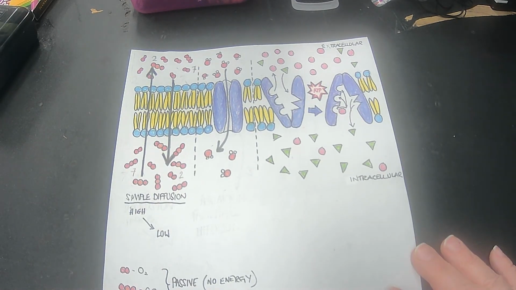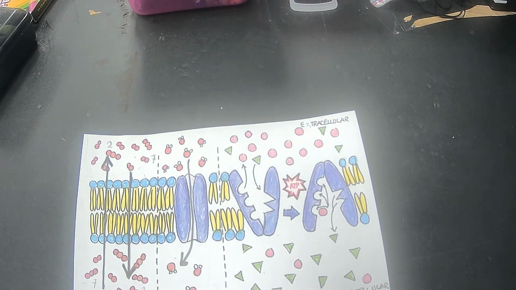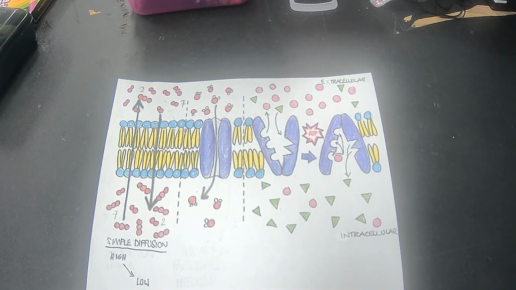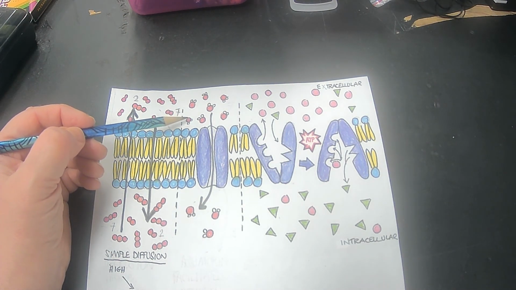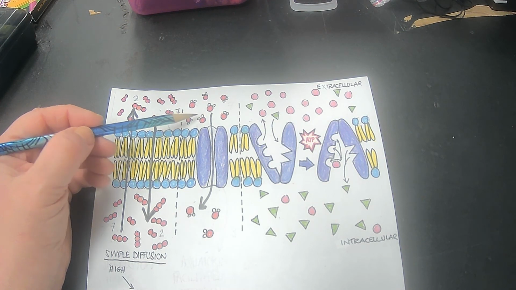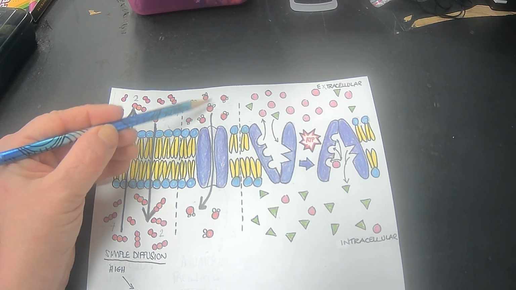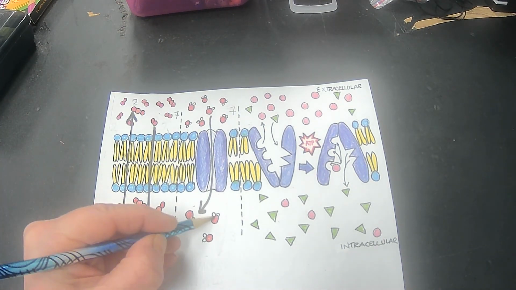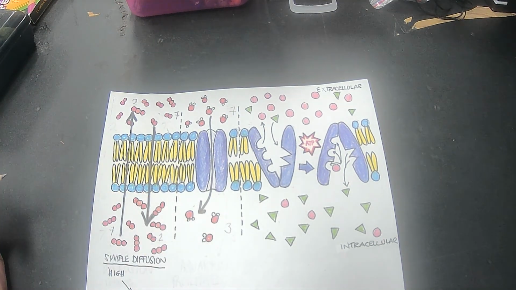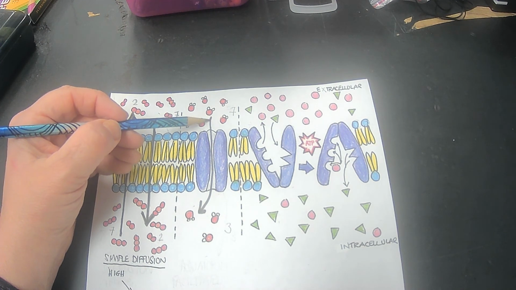All right, now let's look at how water gets in, because water is similar but not exactly the same. Again, I'm going to do the same thing. I'm going to start by counting molecules. 1, 2, 3, 4, 5, 6, 7. Down here, 1, 2, 3. Okay, look at the direction of the arrow.